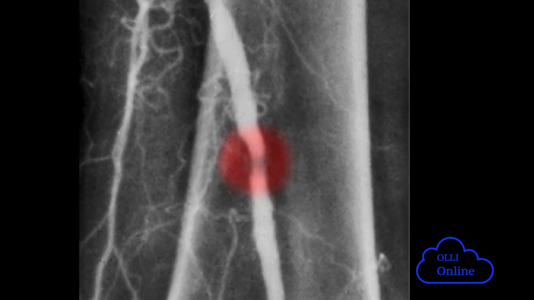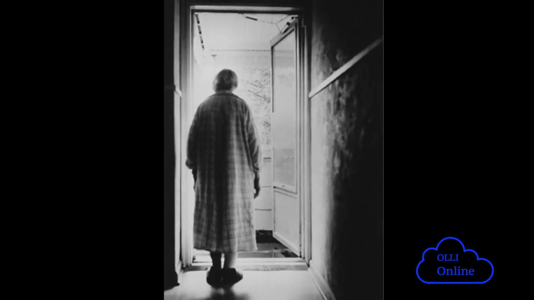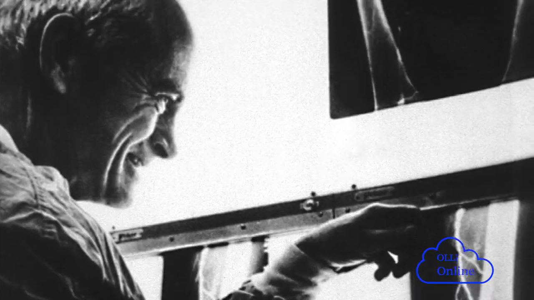He eased a wire across the blockage, then slid a plastic tube over the wire to expand the blocked artery. It worked. He opened the channel, allowing the blood to rush in and save her starved leg. Days later, Laura Shaw left the hospital on her own two feet. A revolution in medicine had begun.